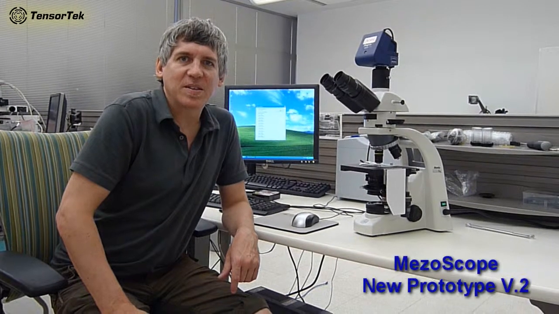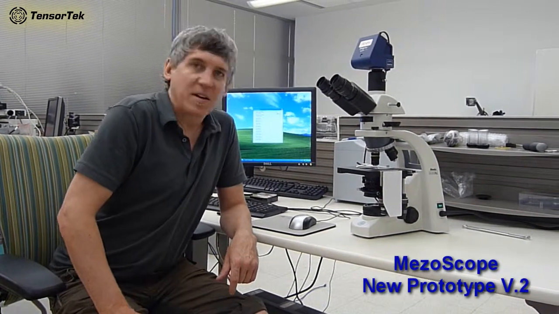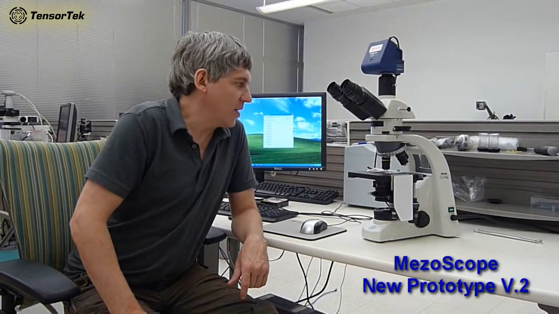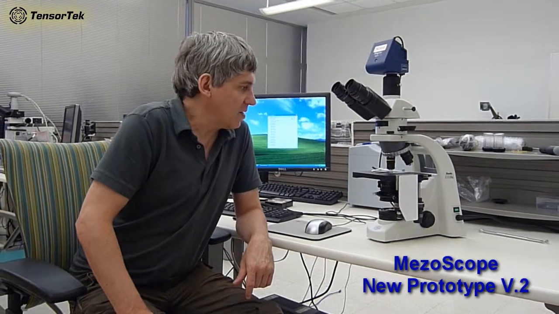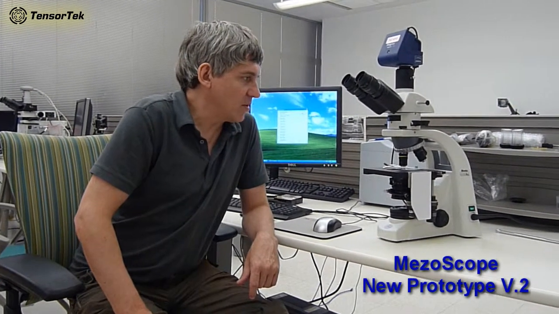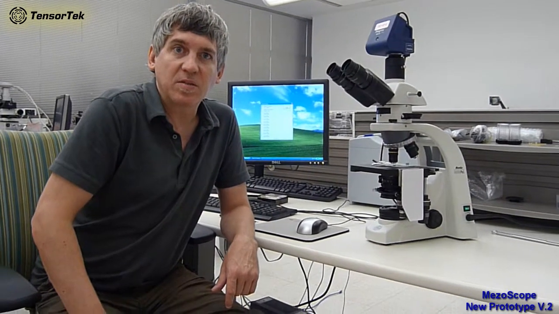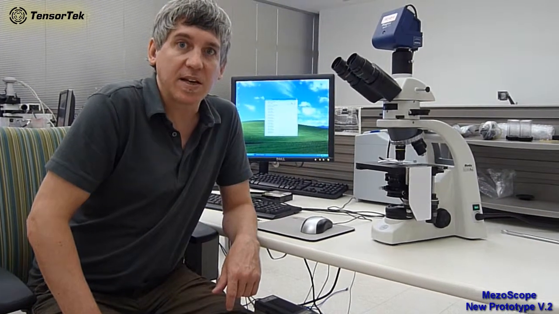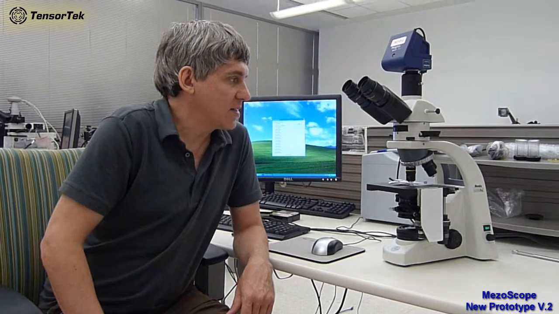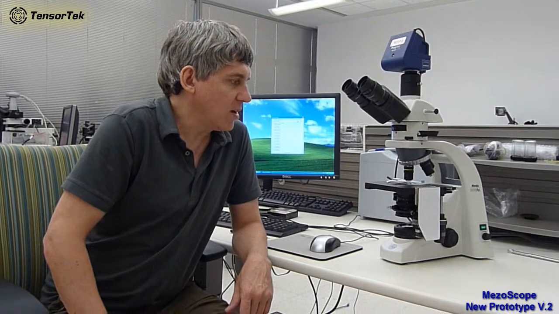Okay, welcome to the Tensor Technologies three-dimensional fully automated microscope. What we have here is a low-cost, fully automated microscope. It's capable of doing the kinds of things that the very expensive Olympus or Nikon or Zeiss microscopes are designed to do, but at a much lower cost, and also with a lot more programmable features, a lot more user-friendly features, and the ability to expand and adapt the microscope to whatever your needs are.